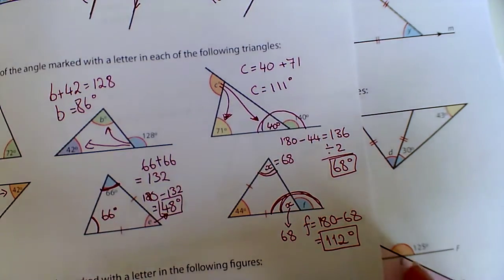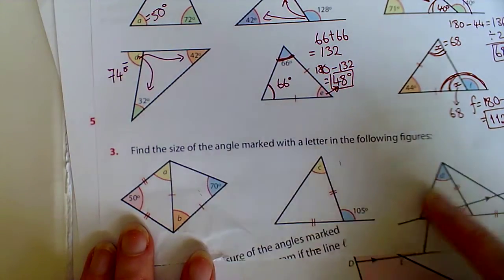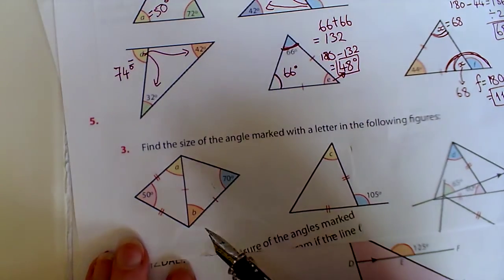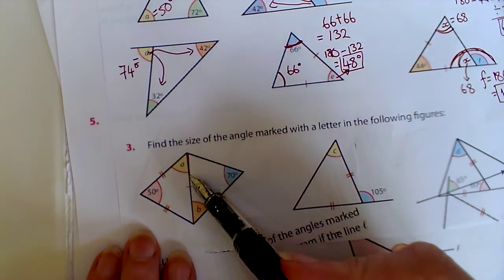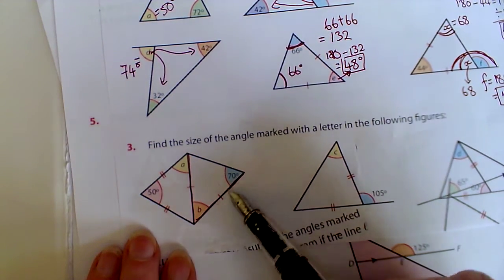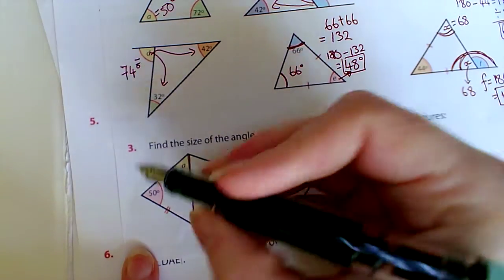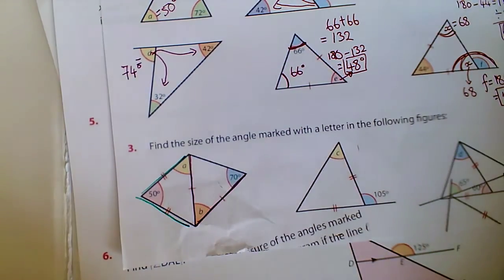Okay, my printer went a little bit haywire with question 3, but the first 2 are fine. It started printing another page on top of it, so hopefully you can make out what we're doing. Now, I've got an isosceles triangle here. Those 2 sides are the same length. And I have an isosceles triangle over here, where these 2 sides are the same length.